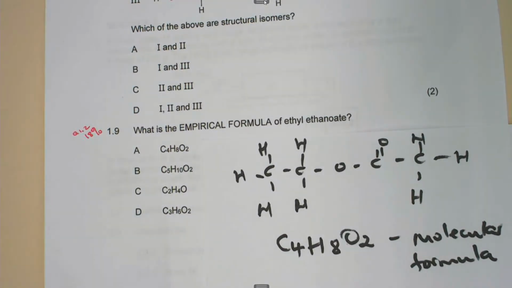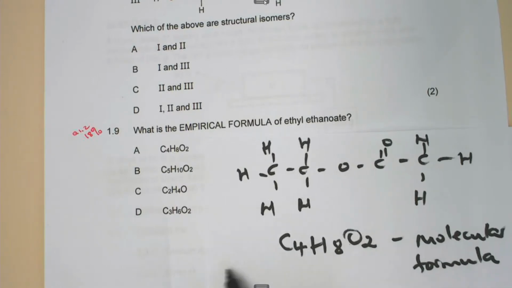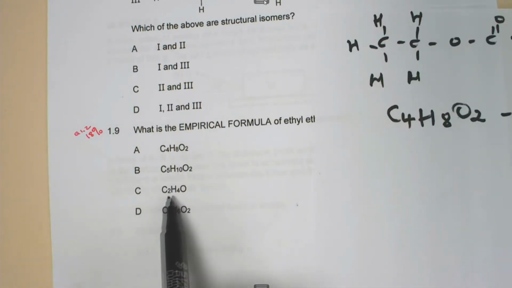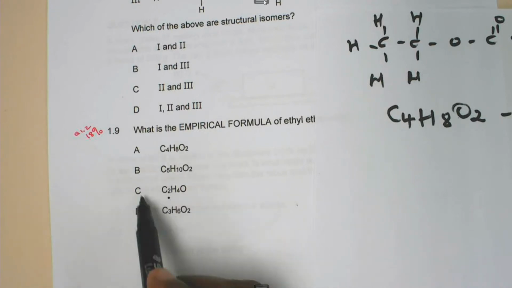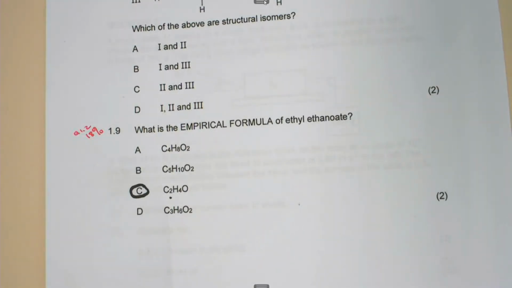But the question did not ask about the molecular formula. The question asked about the empirical formula, which is the simplest ratio. So in other words, you divide by the smallest number that is possible. We can see that there are 2 oxygen atoms, so if you divide each of them by 2, you will get C2H4O. So C is the empirical formula and A is the molecular formula. The question did not ask about the molecular formula, but the empirical formula. So the correct answer there for 1.9 is C.